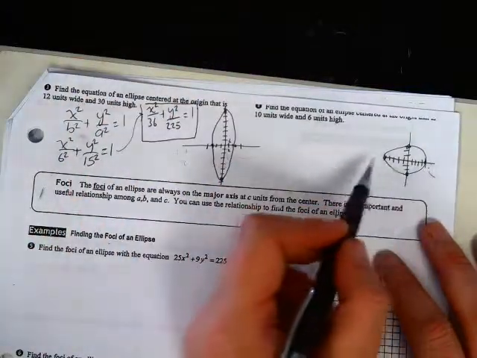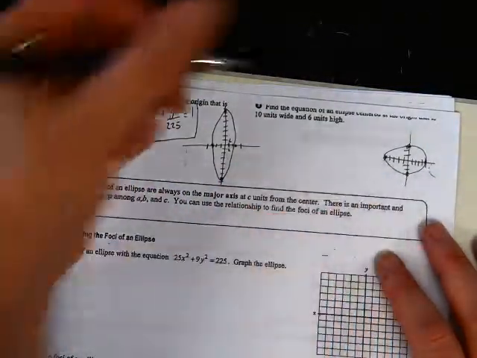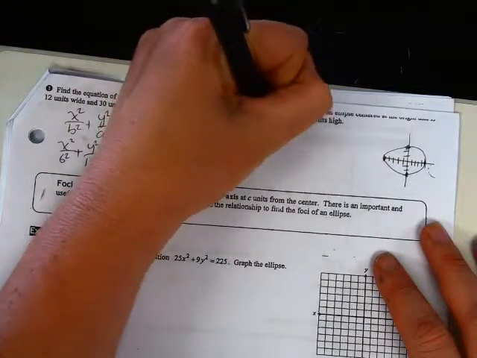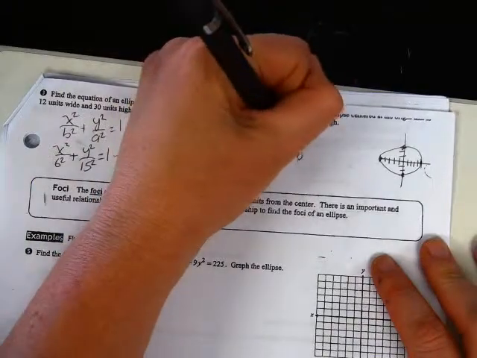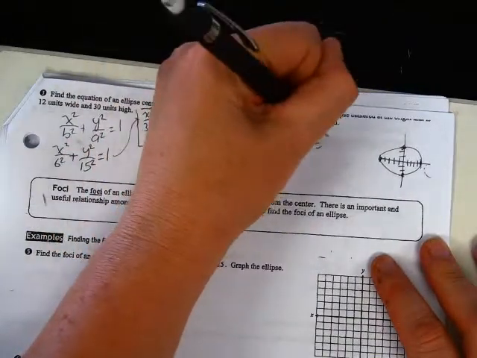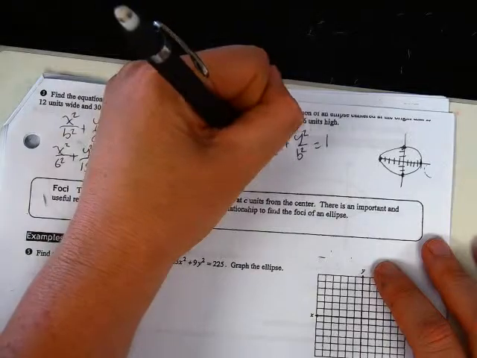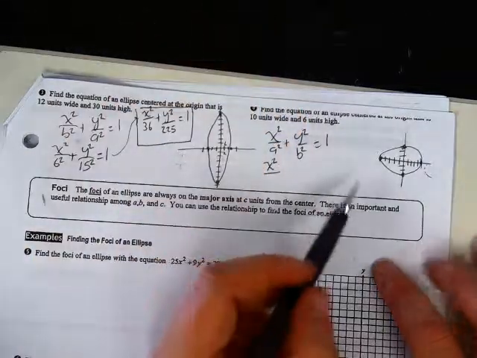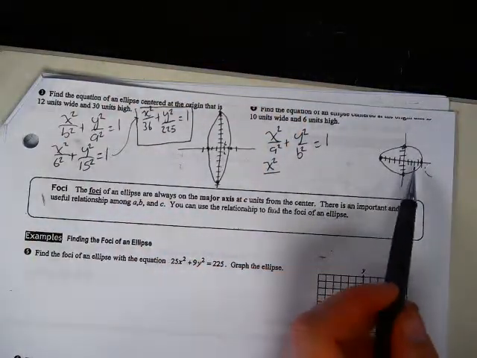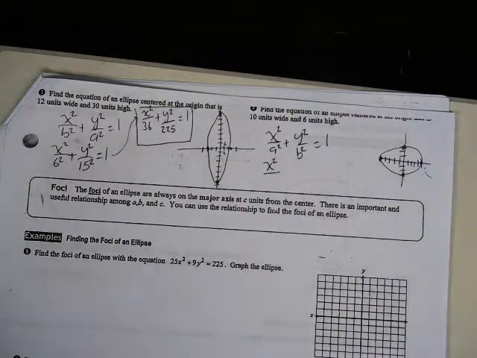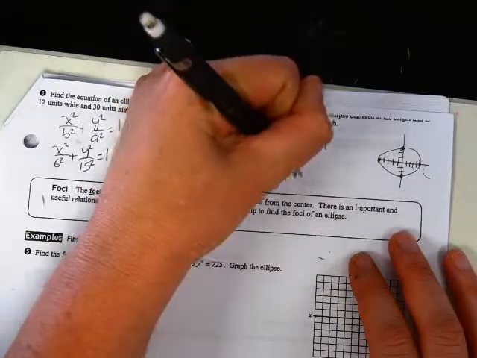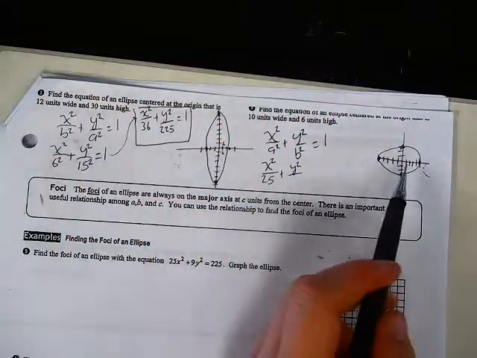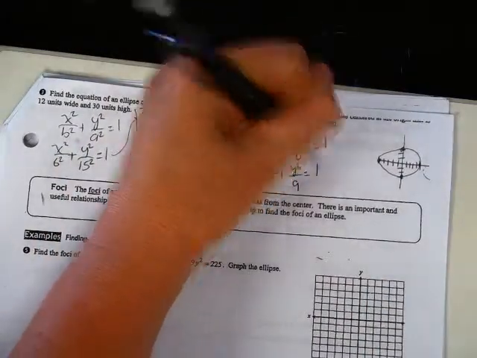So, major axis goes horizontally along x. So it's going to be x squared over a squared plus y squared over b squared equals 1. And that's x squared over, and we said a is 5. 5 squared is 25. Plus y squared over, so b is 3, so b squared is 9, equals 1.